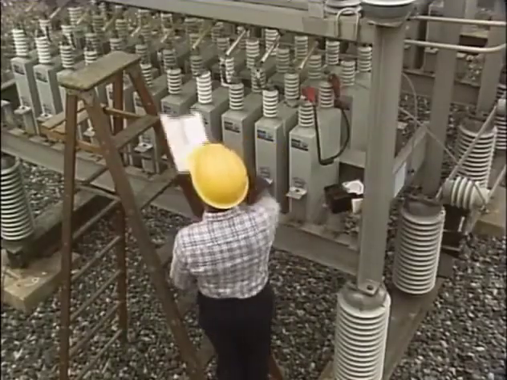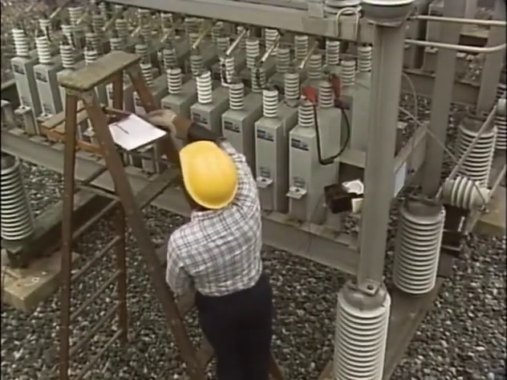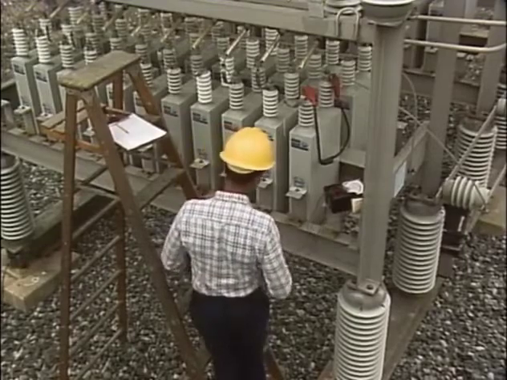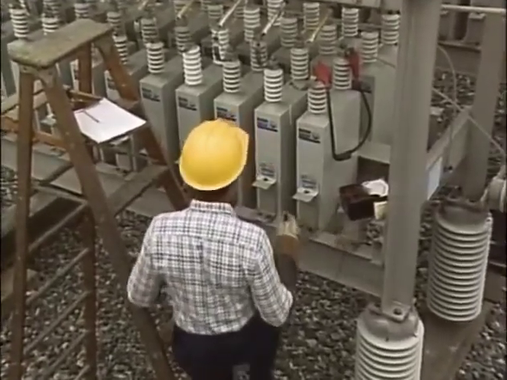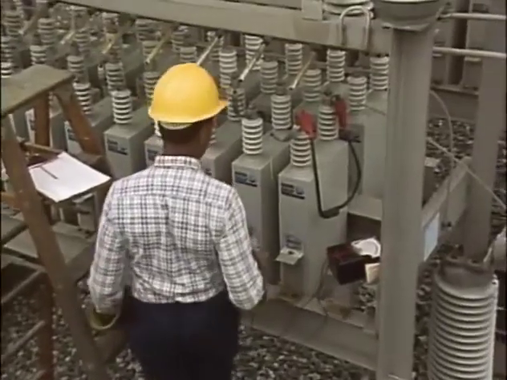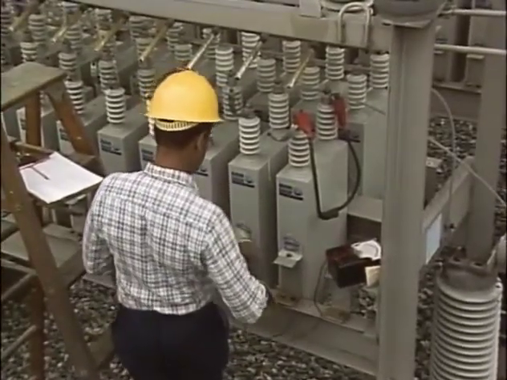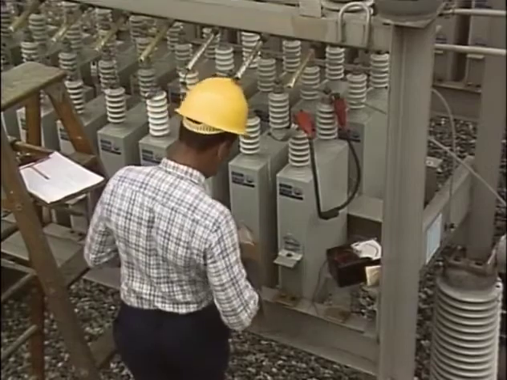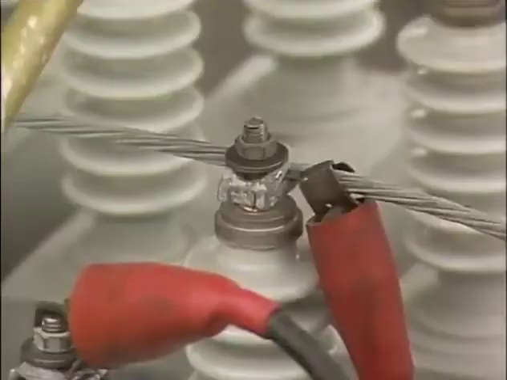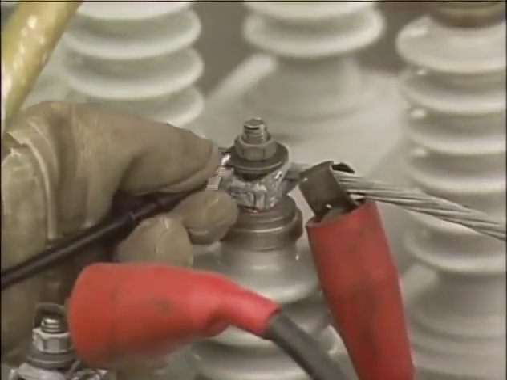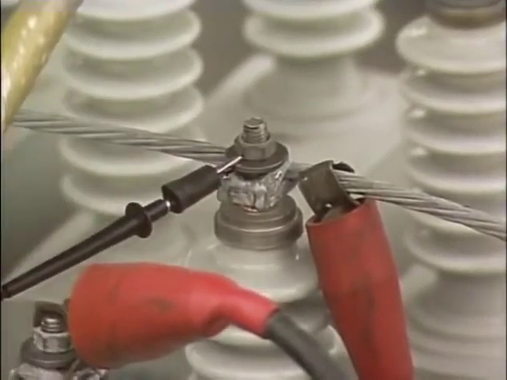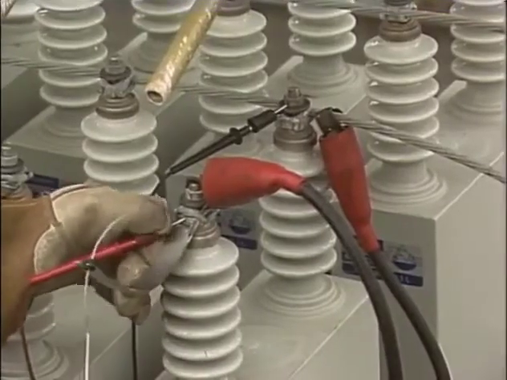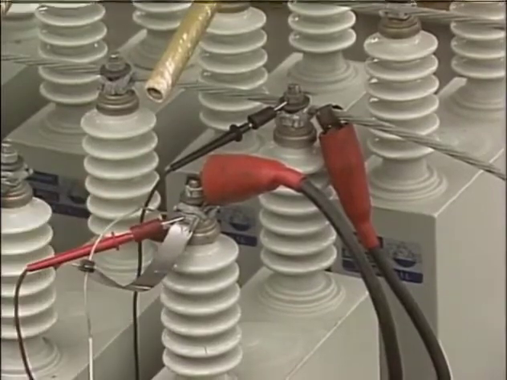Before going near a capacitor to test it, first make sure that it has been properly shorted. To test the internal bleed resistor, its resistance is measured, generally by using a multimeter or a megohmmeter. Here, a worker is using a multimeter. The test is set up by connecting one lead of the multimeter to the neutral terminal of the capacitor, and the other lead to the normally hot terminal of the capacitor.